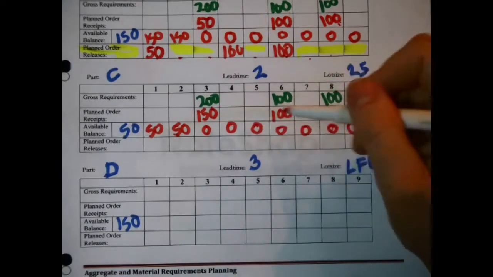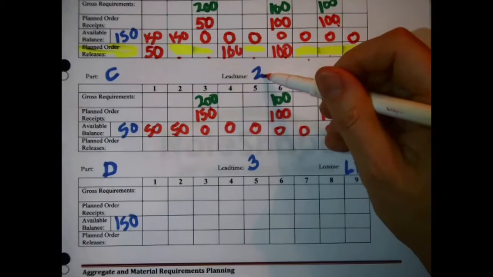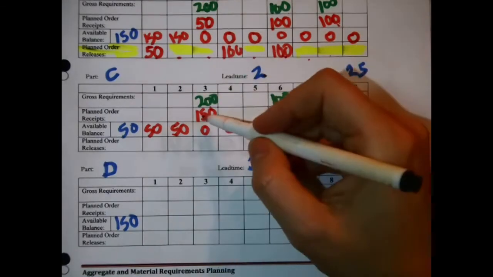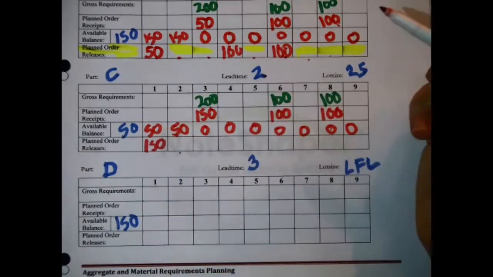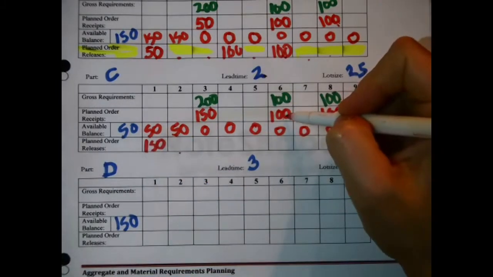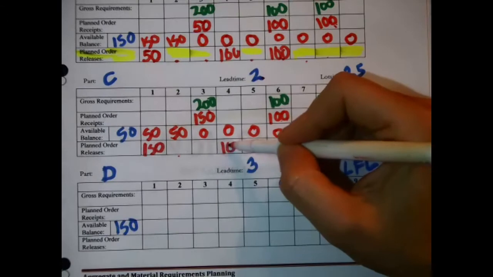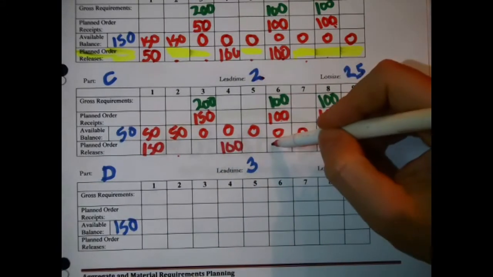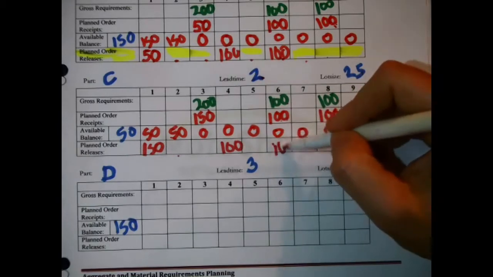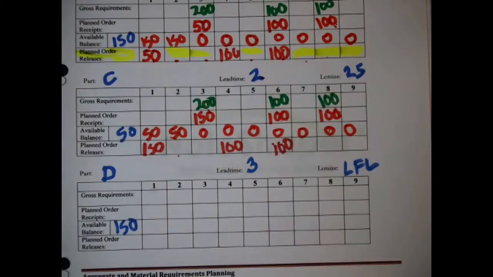This is when we need to receive it to finish the record. Look at the lead time, 2 weeks. 150, 1, 2, needs to be ordered in the 1st week. This 100 in the 6th week, 1, 2, needs to be ordered in the 4th week. And this 100 in the 8th week, 1, 2, needs to be ordered in the 6th week in order to arrive on time.